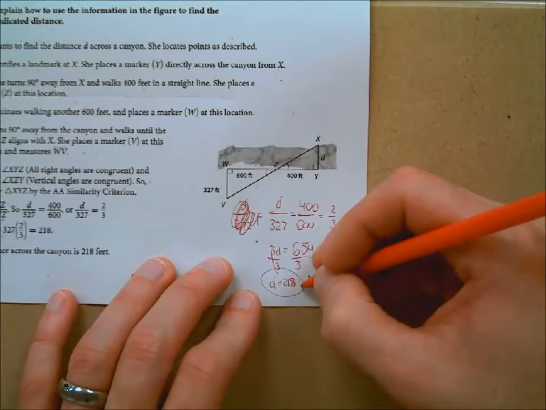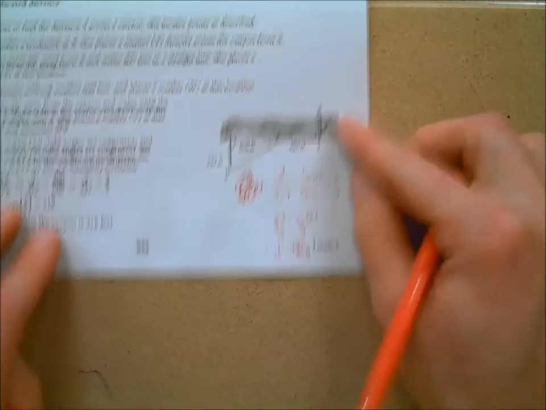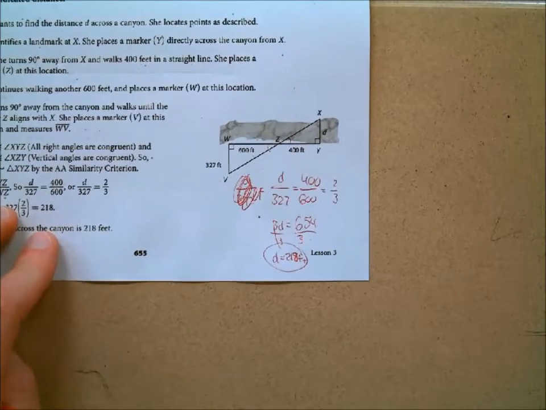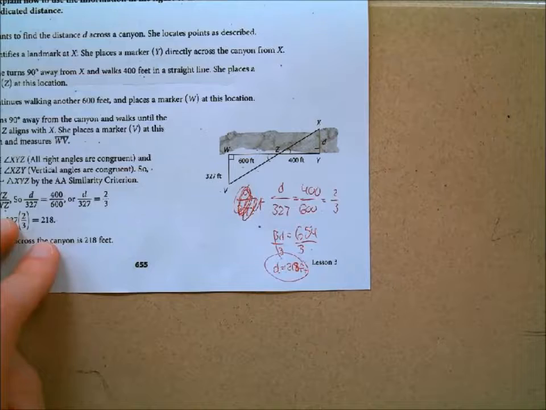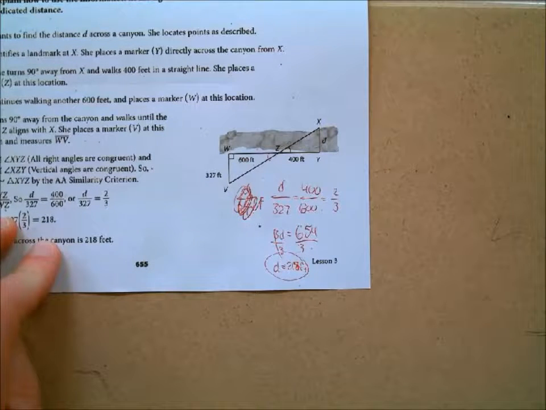Feet, of course. Okay? And so that allows you to find the distance across that canyon without actually having to cross it or hike down and hike back up or anything like that. You can get that distance right there. Okay? Indirect measurement.